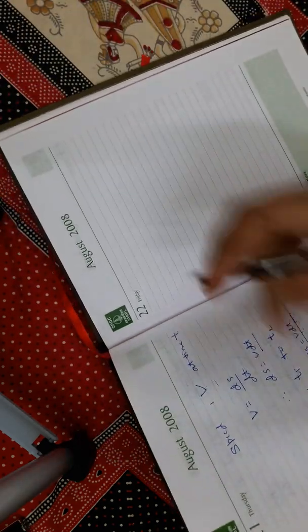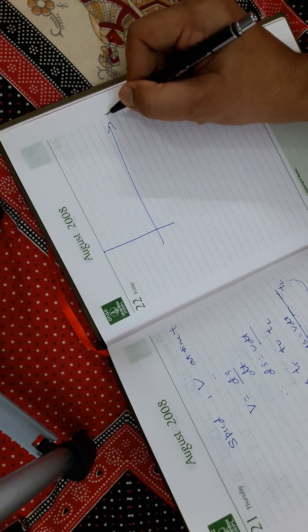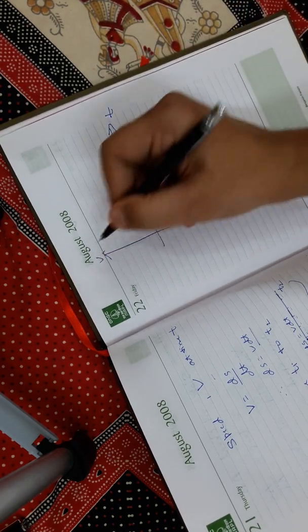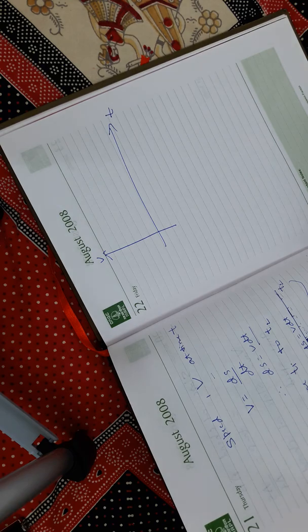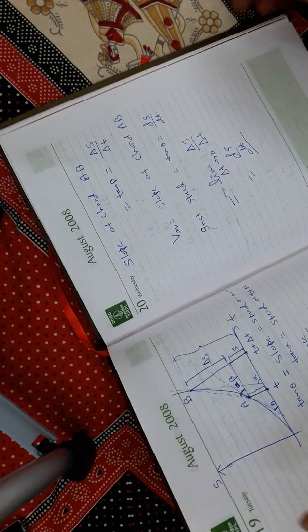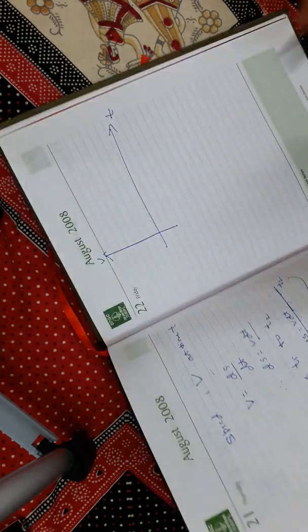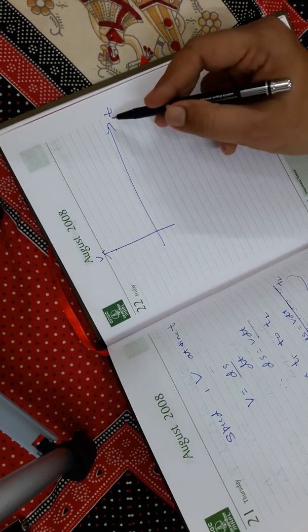Now we'll see a graph between time t and velocity v. The earlier graph we had seen was between distance and time. Now we are seeing a graph between velocity and time.